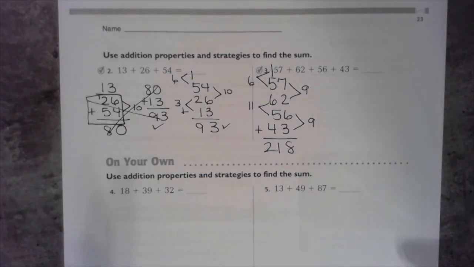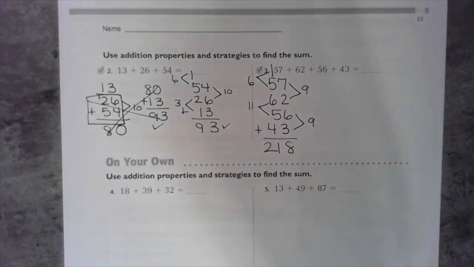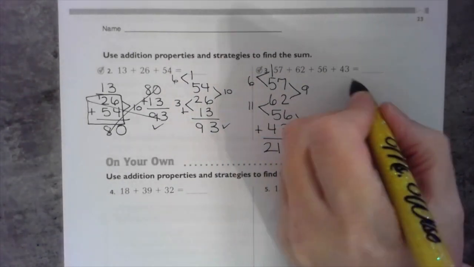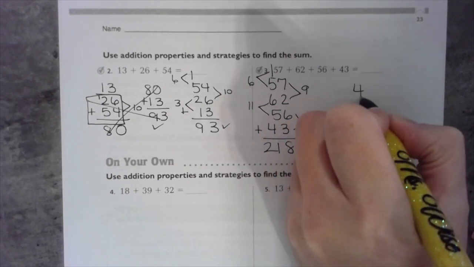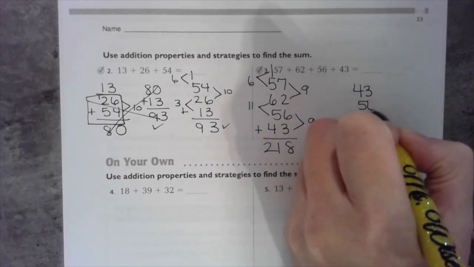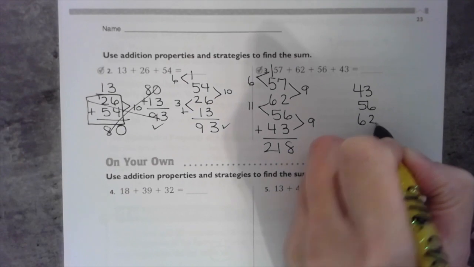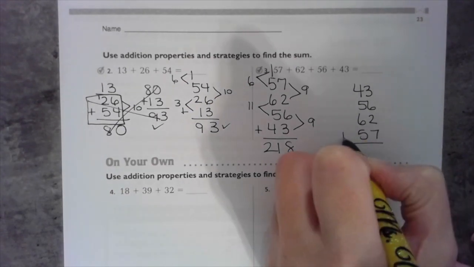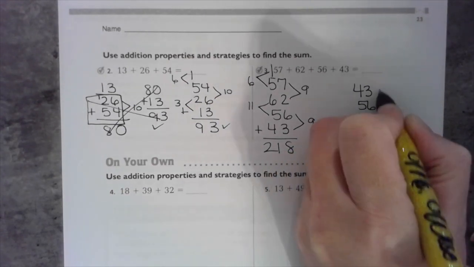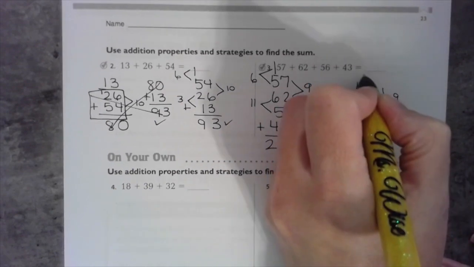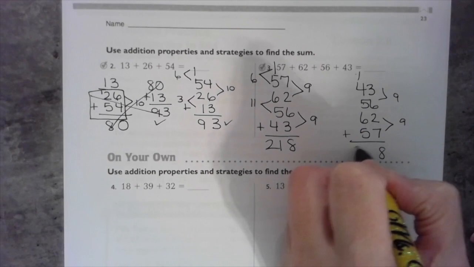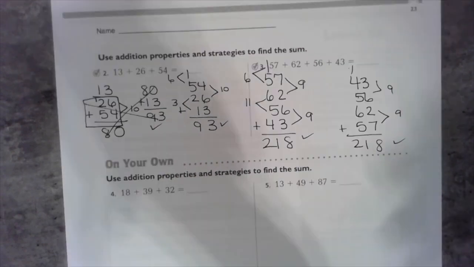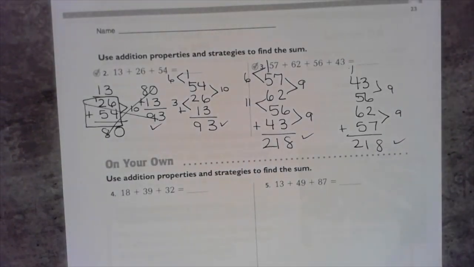Let's just double check and make sure my addition is correct. I'm just going to switch them up a little bit, okay? So let's just go backwards. I'll do 43, 56, 62, 57. Okay, that's 9, that's 9, that's 18. 10 or more, send them next door. That's 10. 16 plus 5 is 21. Okay, so that's all there is to it.